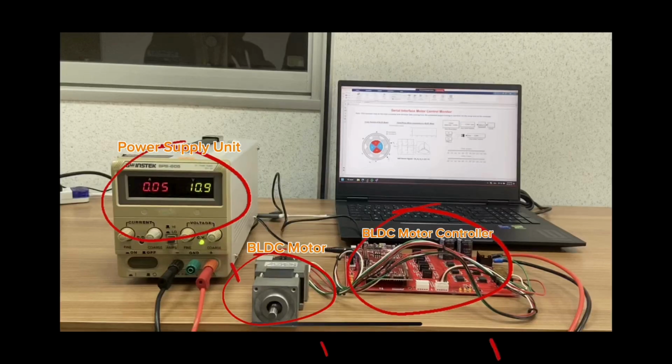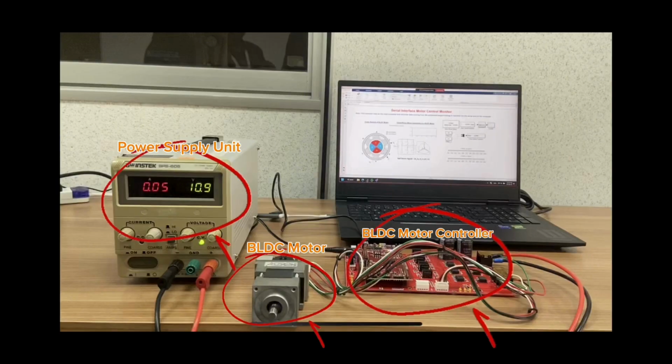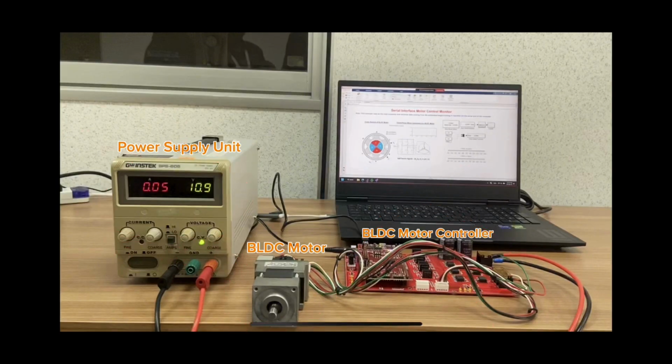Firstly, this is the hardware setup of adjustment speed of BLDC motor using PWM control strategy. This is the power supply unit, BLDC motor, and BLDC motor controller.